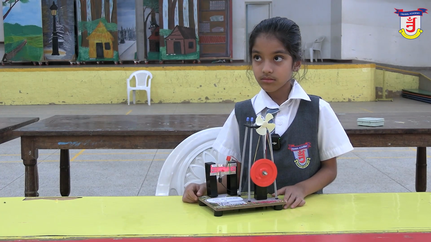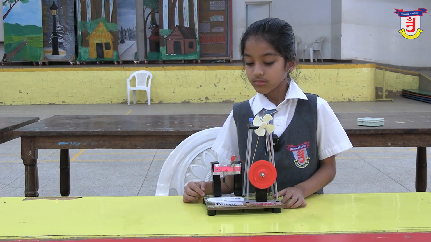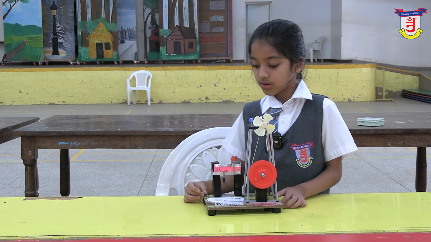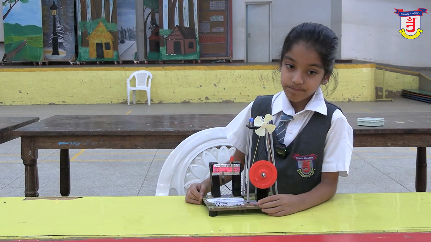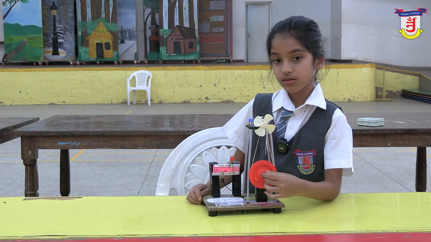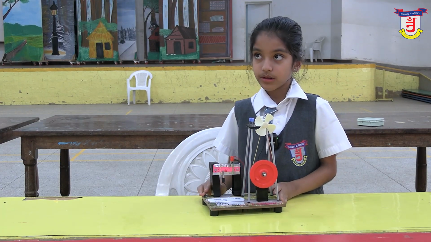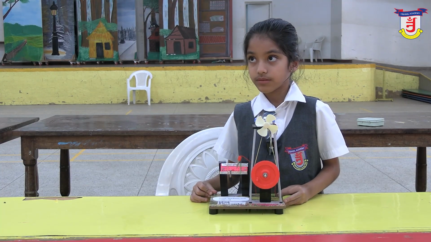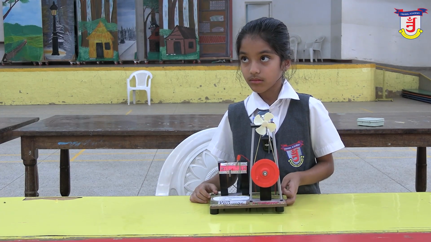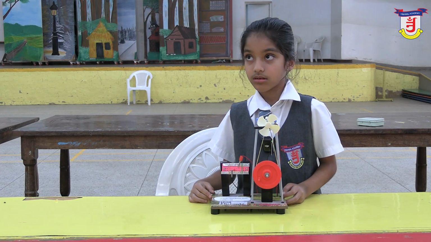So do you think the amount of electricity that's made would be affected by how much wind there is that day? It depends how much wind power there is. So if there's less wind, would you expect more electricity or less to be generated? Less.